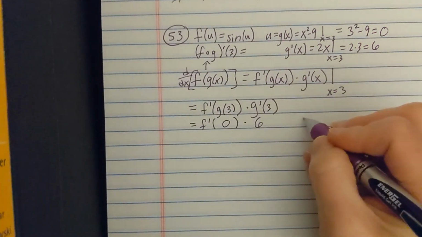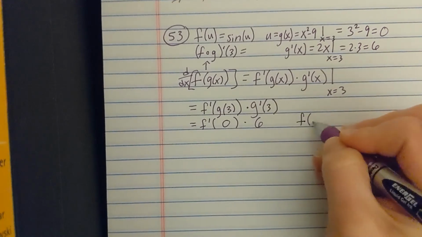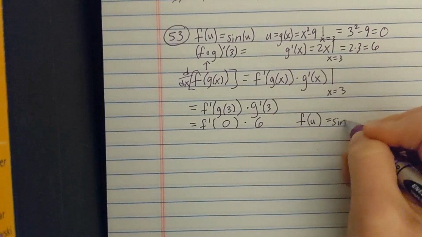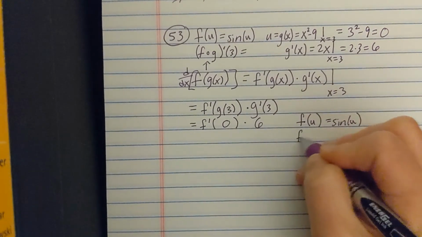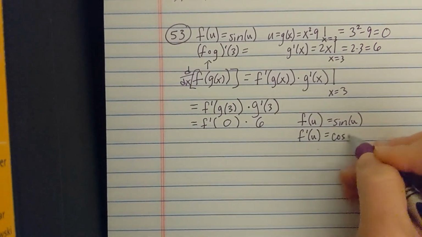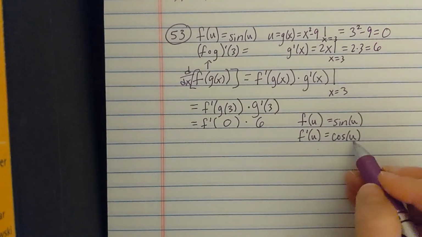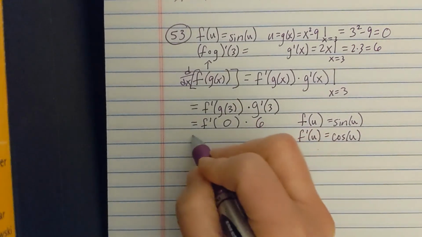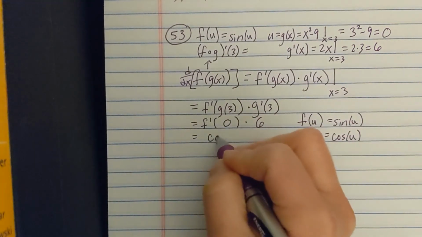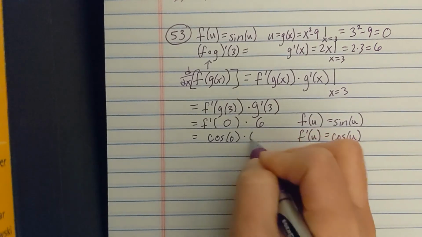Well, I do know that f of a variable is equal to sine of that variable. So what's the derivative of sine? Cosine. Okay, so the derivative is cosine, so f prime is cosine, so I'm going to be doing the cosine of 0 times 6.